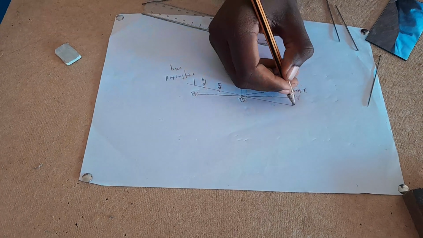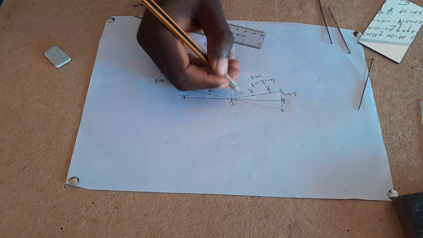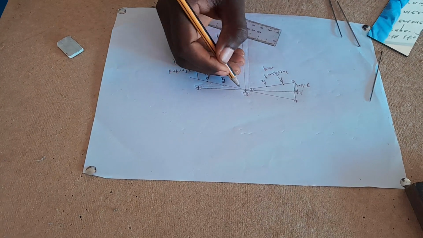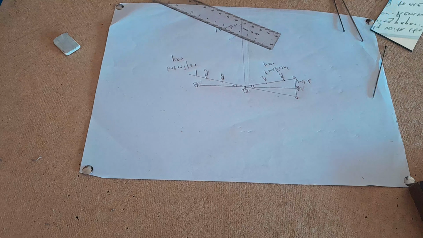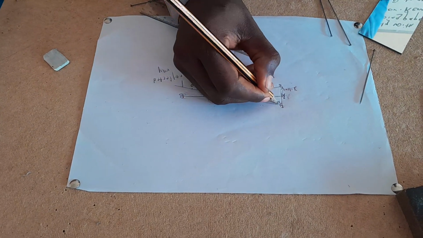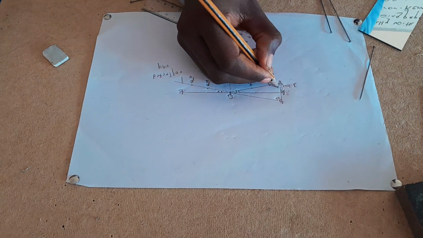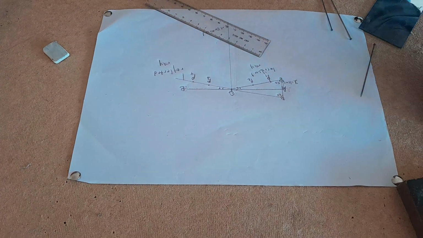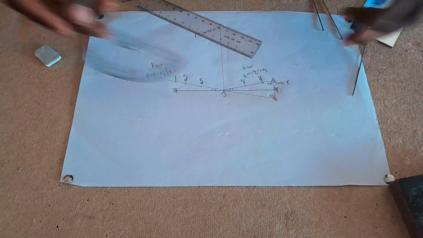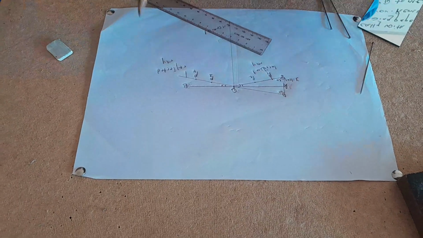Okay, I'll call this one AB. A, B, C. I'll call this one D. So this is now the angle of incidence, and this is the angle of reflection. And this, I can still look for this. This is C1. I can call this one C2. So with the help of my protractor, I can now bring out the angles needed.